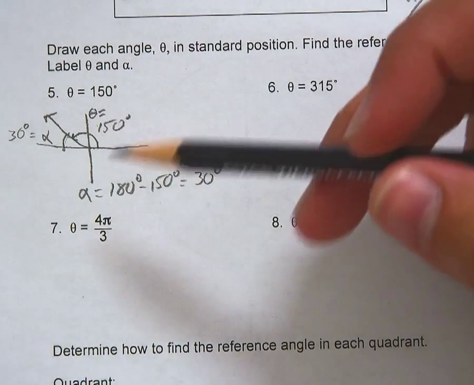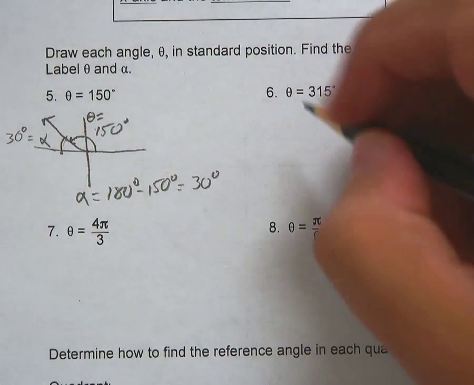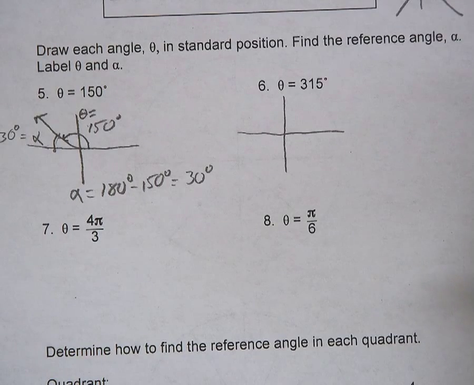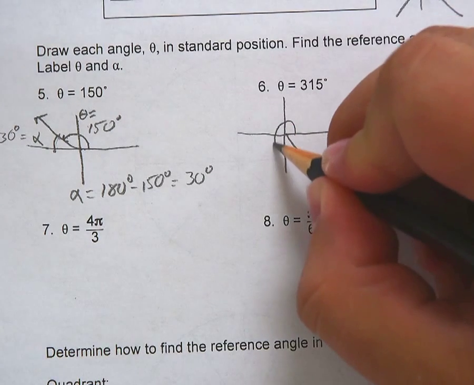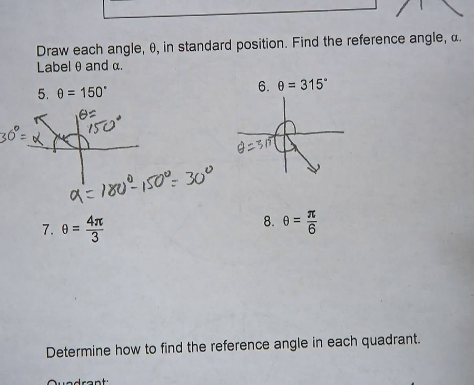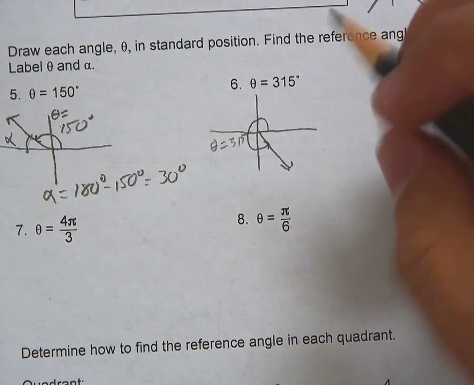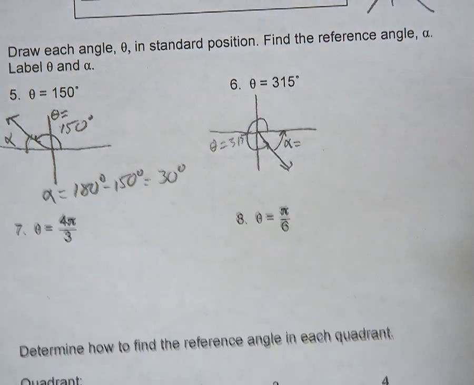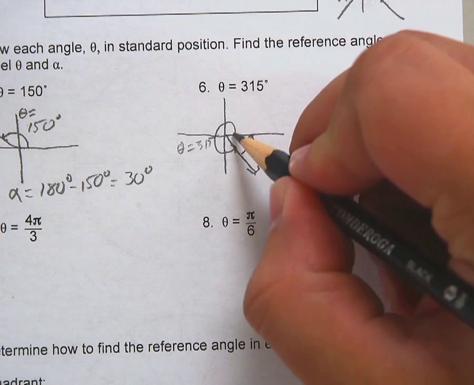Makes a little bit more sense when you're looking at the graph versus the equation, because when you get into something like number 6, the equation can sometimes be harder to see. So 315 degrees is down here, quadrant 4, so here's your rotation. 315, that's theta. So which x-axis is the closest now? This x-axis right here is the closest.